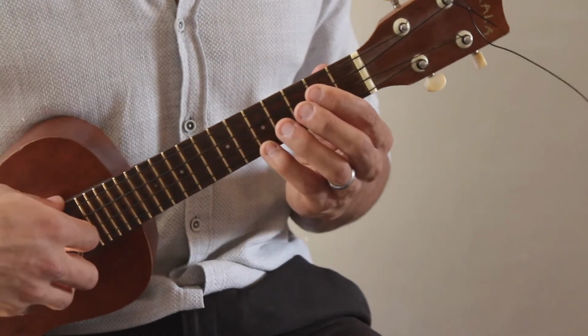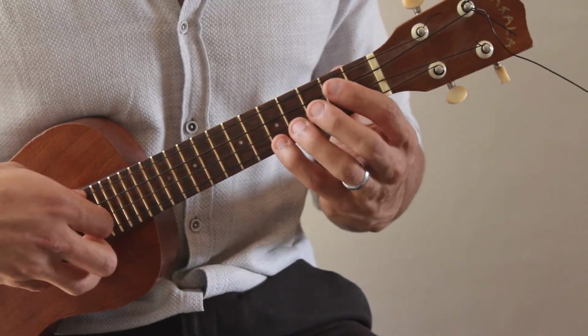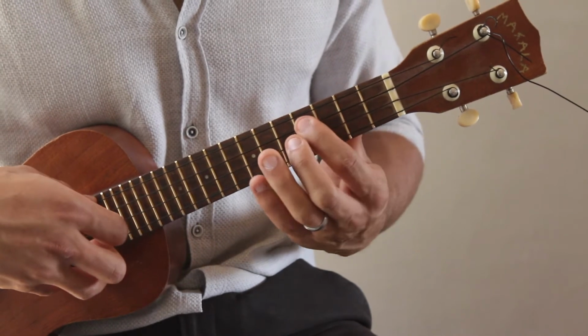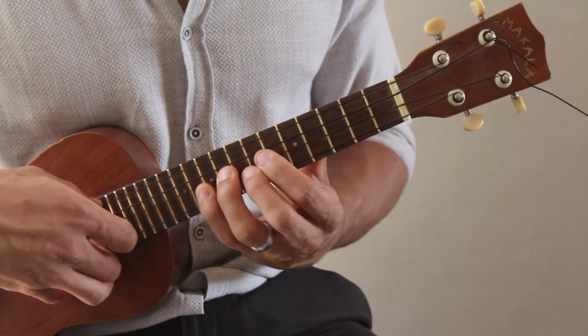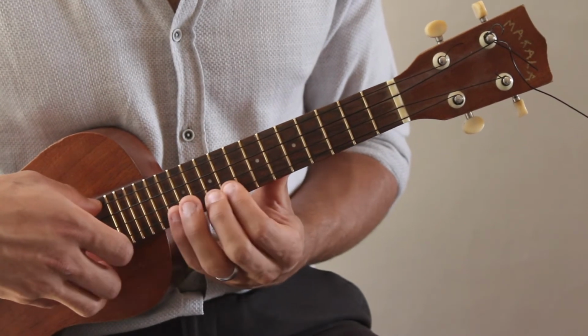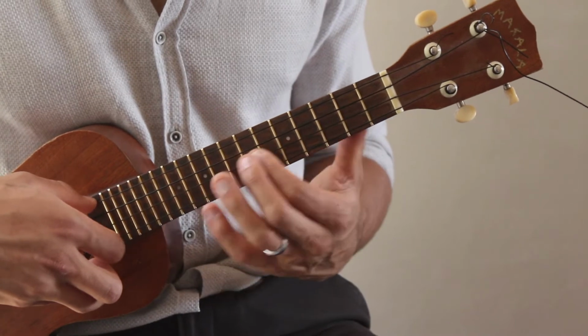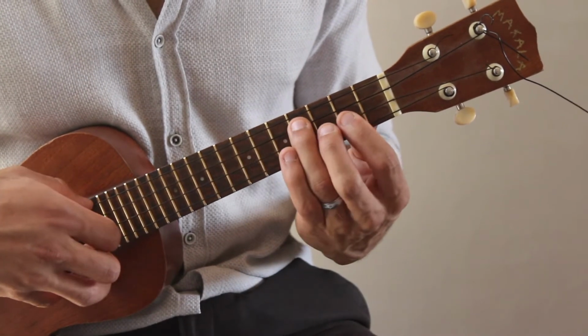2 times in a row. 3, go. Shift underneath. Middle. Index. Walk it down. Ring.